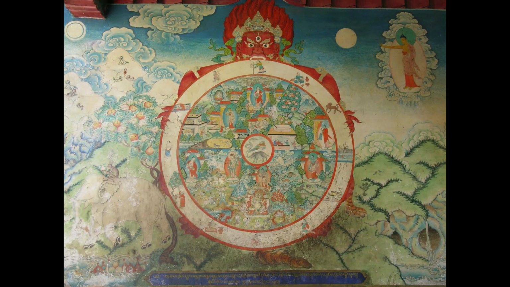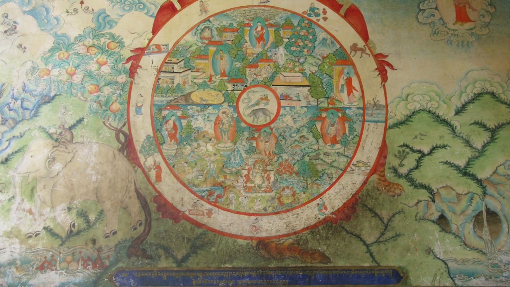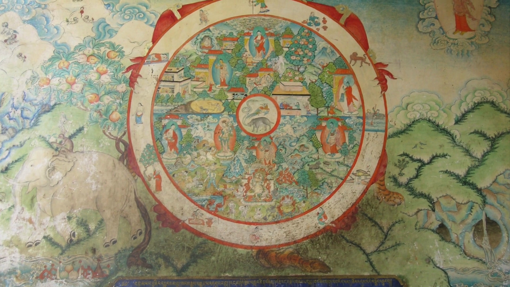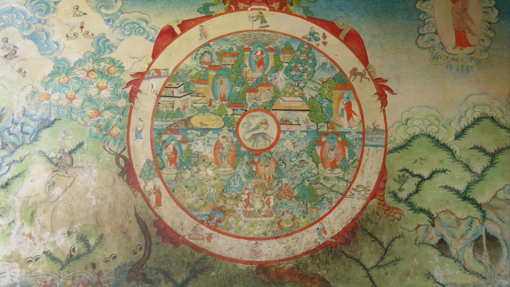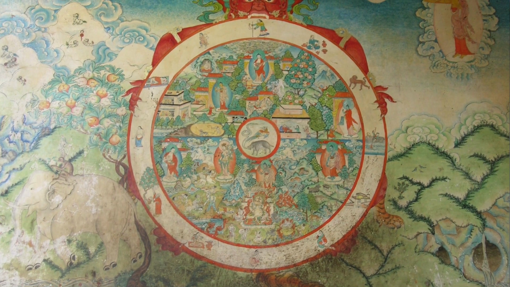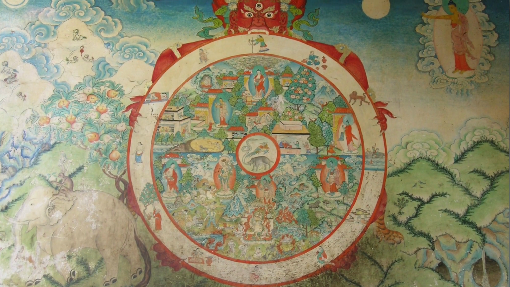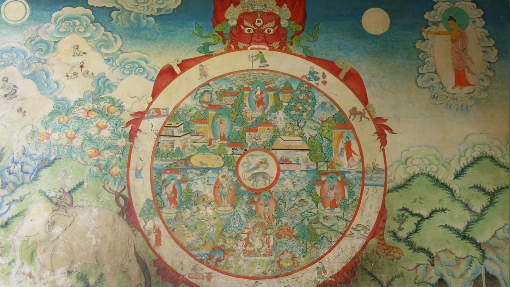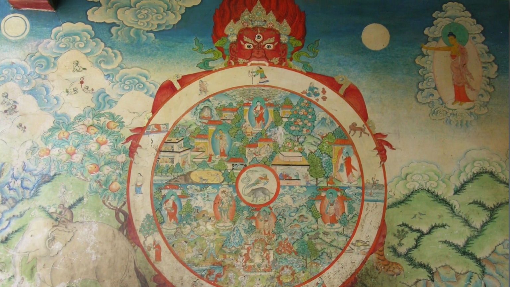So the three animals are taught in a discourse given supposedly by the Buddha on how to paint a wheel of life image as a mural outside of the temple doors at the entrance point. So we have these three animals, and I believe in the Chinese they sometimes translate it as pigeon for the bird.